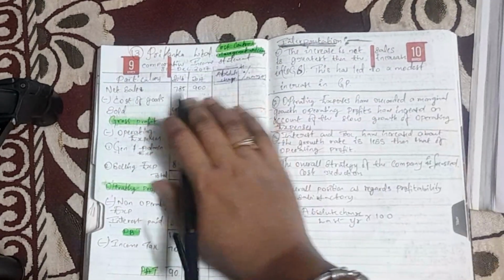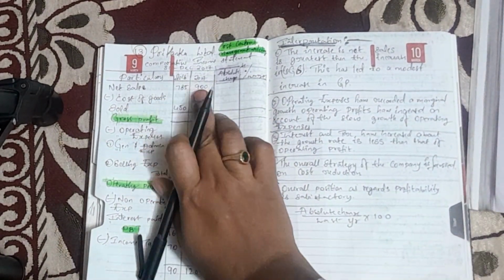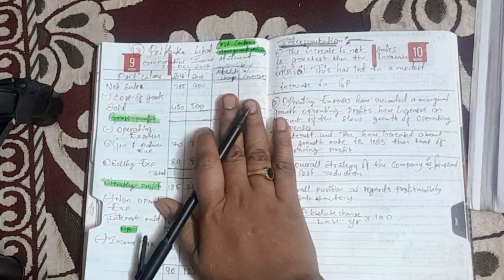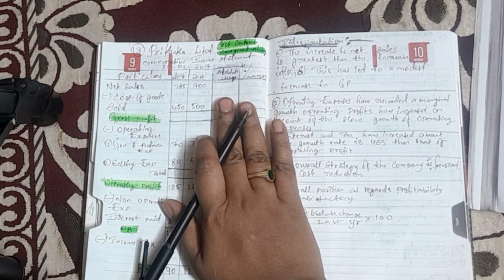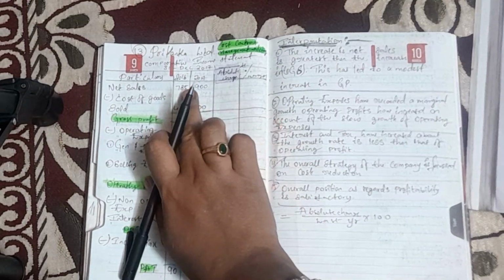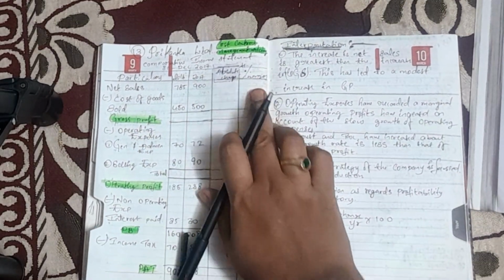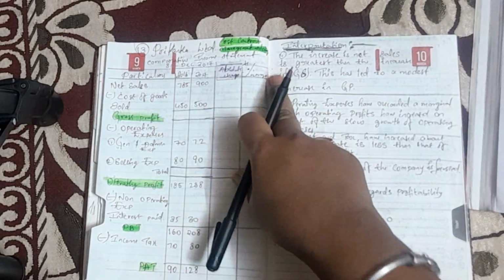Here we have particulars, years, and absolute change. This is the actual pro forma for the comparative income statement. Is that clear? For 2016 and 2017, we have to take absolute change and percentage change, dear friends.